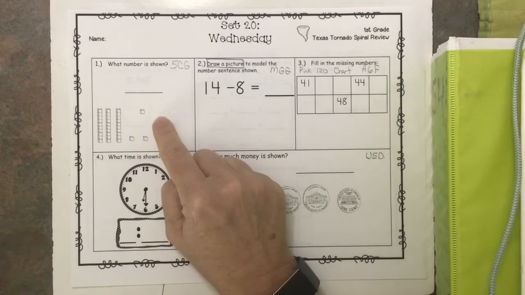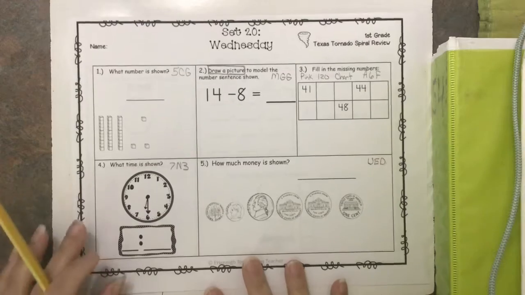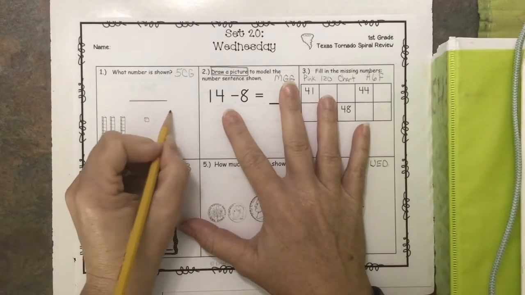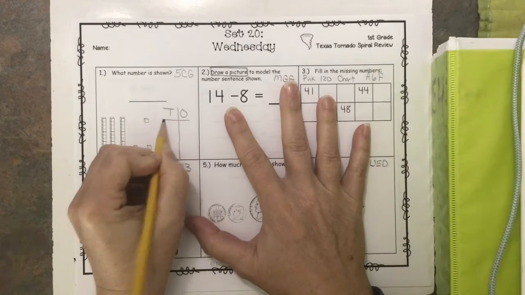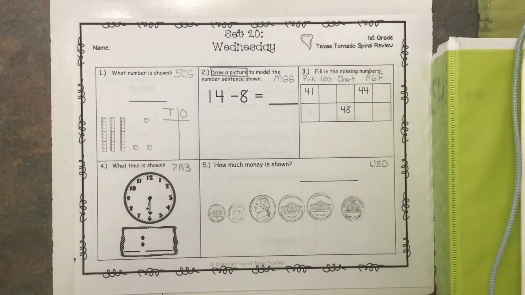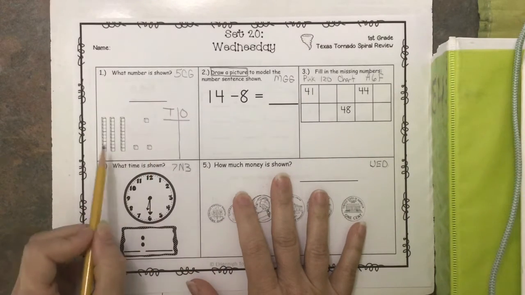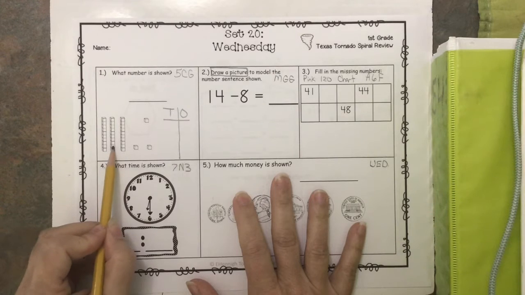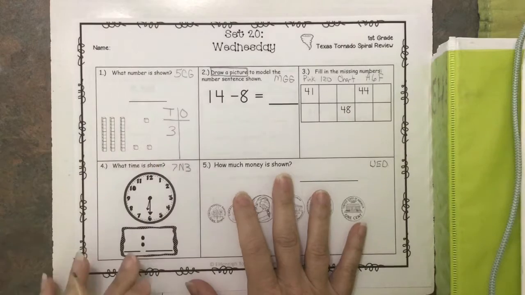Okay, problem number 1. What number is shown using those base 10 blocks? Okay, so we need to set up a place value chart. You notice we do place value charts for a lot of things. This is a skill that we keep doing all the way through 5th grade math, is using those place value charts. Okay, so how many 10s do we see in this picture? 1, 2, 3. There's 3 10s. So on the 10 side, we put a 3.